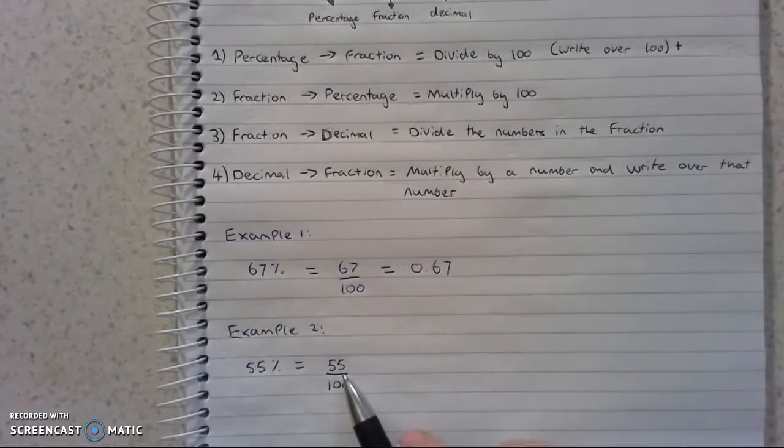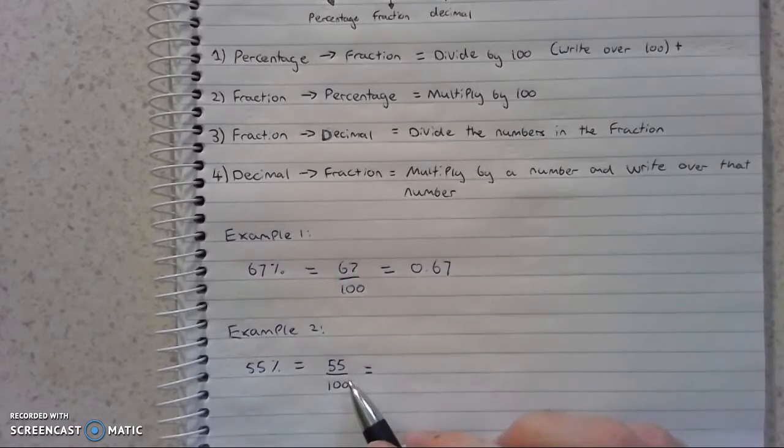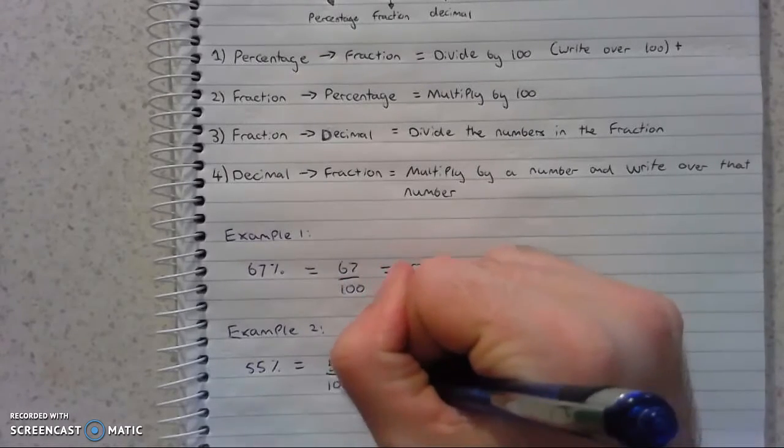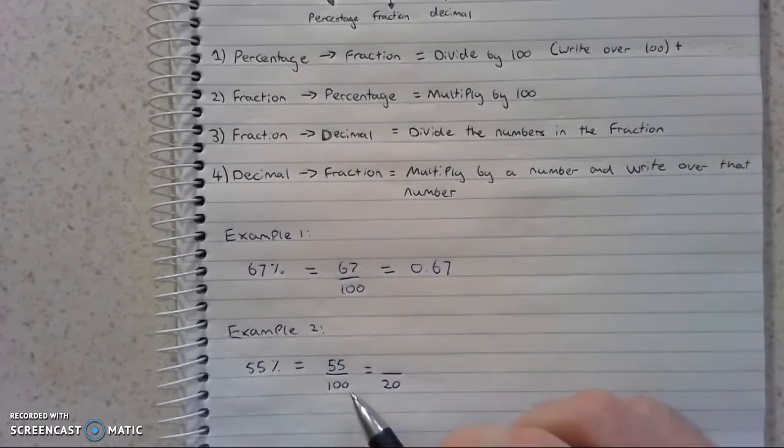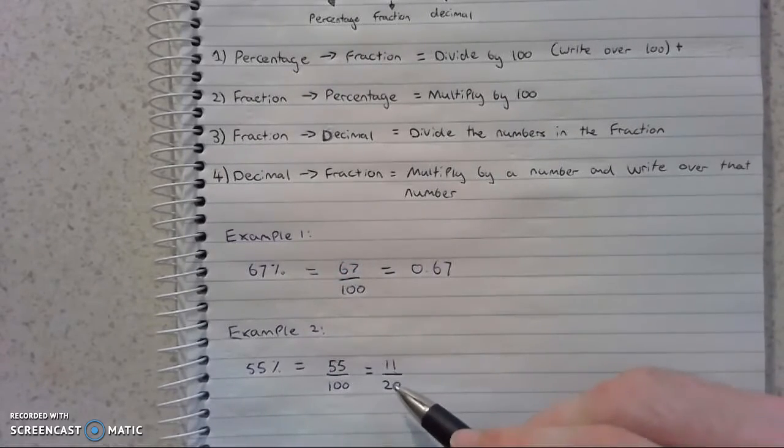But this can actually be simplified even more, because this is quite a large fraction. What we do to simplify, if you watched previous videos, is find the largest common factor that fits into both equally. For this fraction, it would be 5. Then we work out how many times 5 goes into 100, which is 20, and how many times 5 goes into 55, which is 11. So that's our simplified fraction.